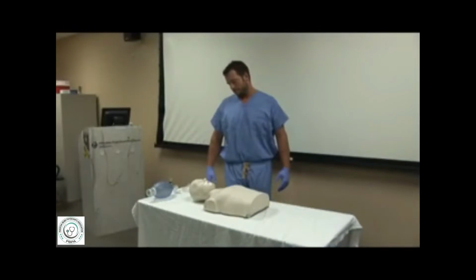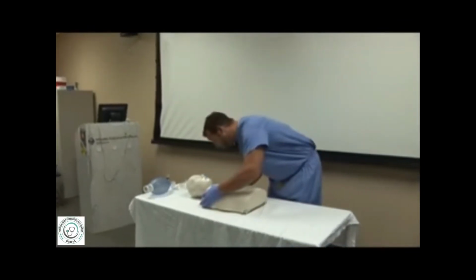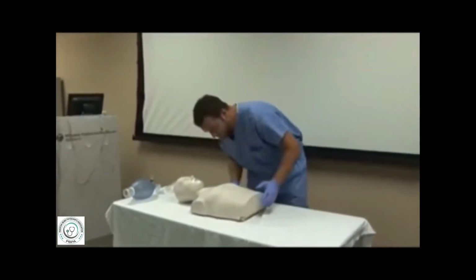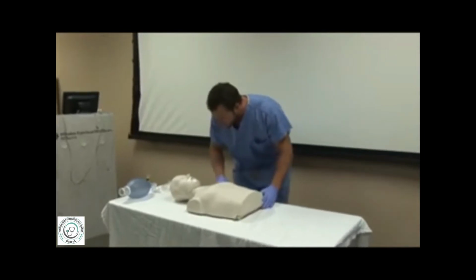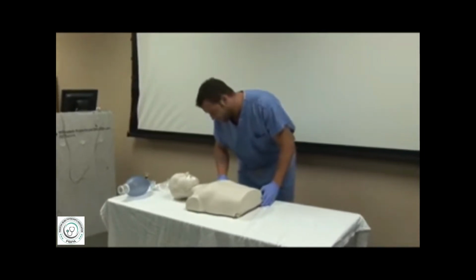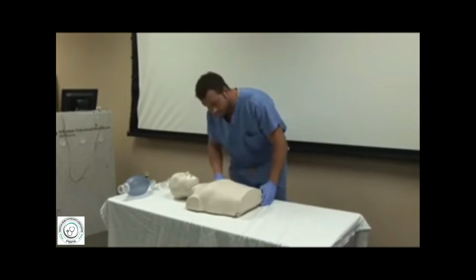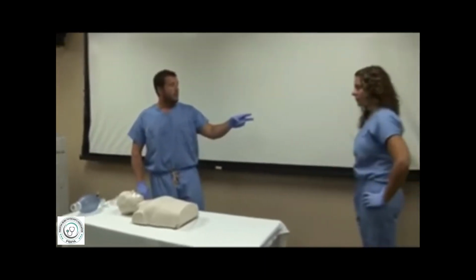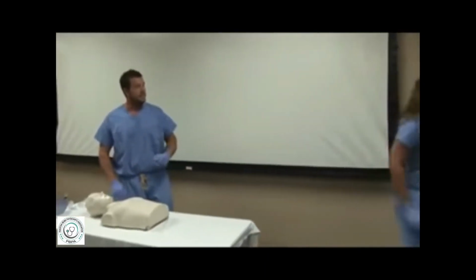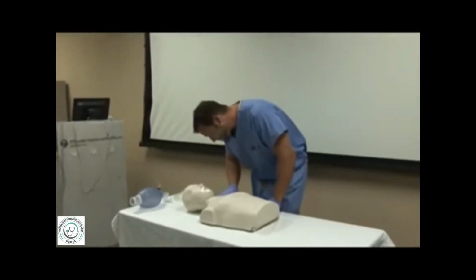First, check for responsiveness. Tap and shout, "Are you all right?" Then assess the chest for movement, while paying special attention to absent or abnormal breathing. If the patient is unresponsive, go on to the second step, which is activate the emergency response system and get an AED. Step 3 is circulation.